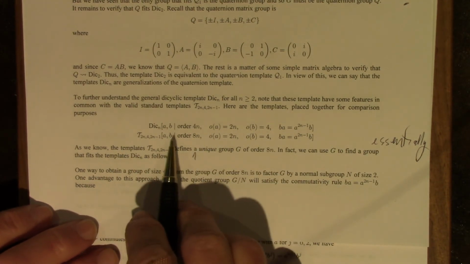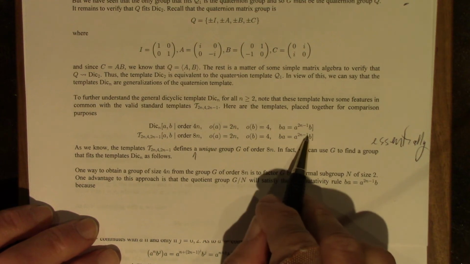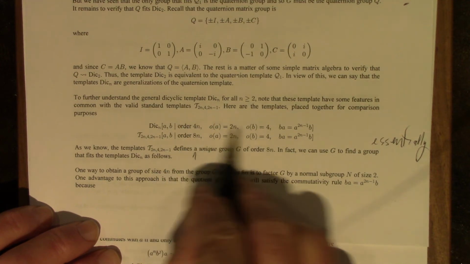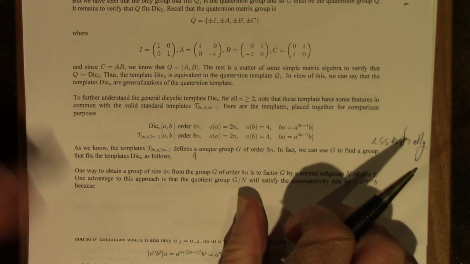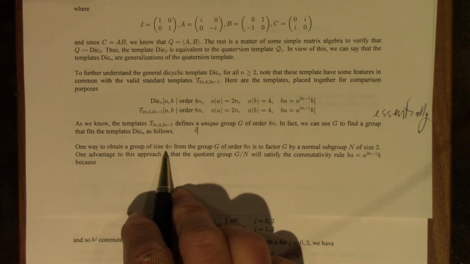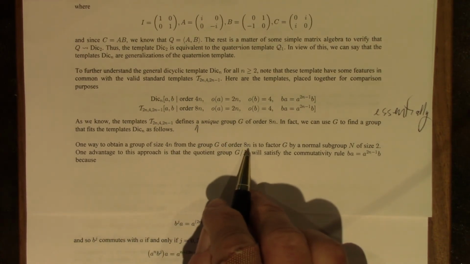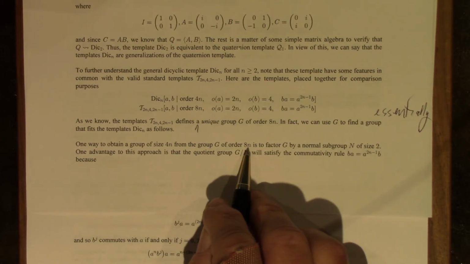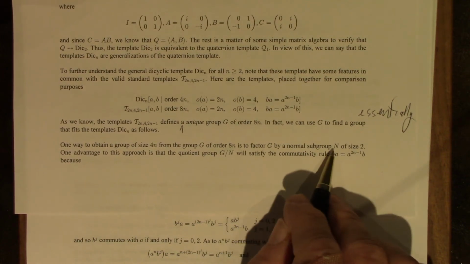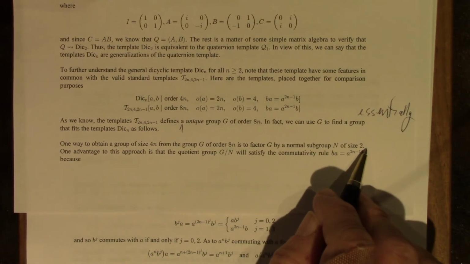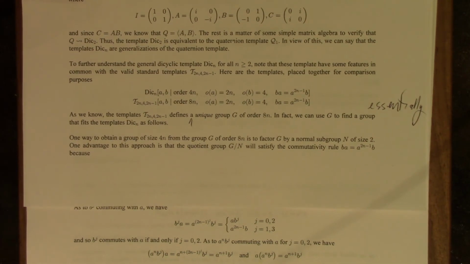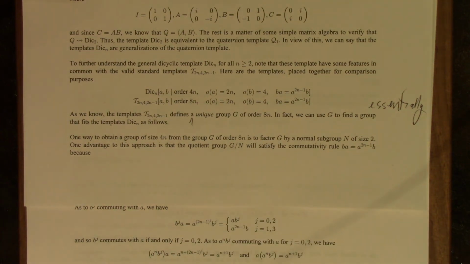Okay. So how do we use one of the groups that fit this template to find a group that fits this template? Well, one way to obtain a group of size 4n from a group of size 8n is to factor by a necessarily normal subgroup, N, I'll call it, of size 2. That cuts the quotient group to half the size of the original group. It will then have size 4n.